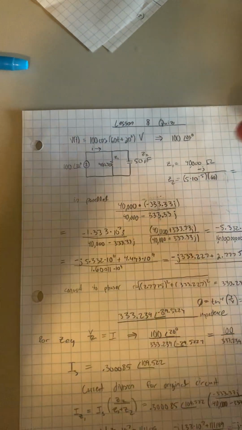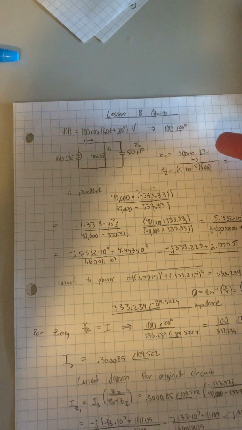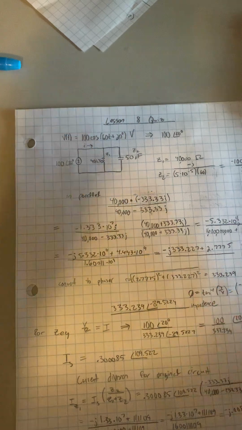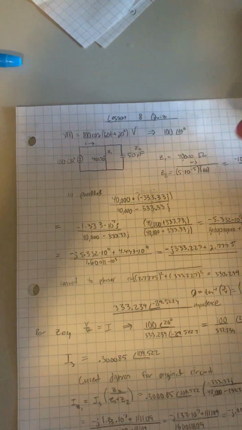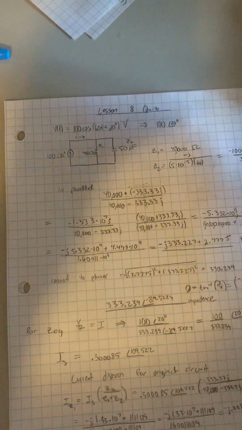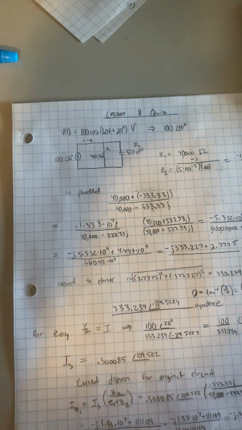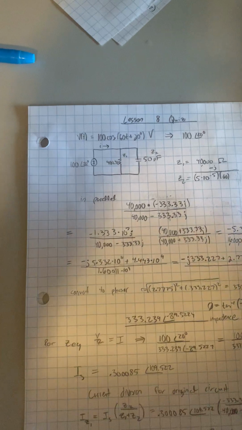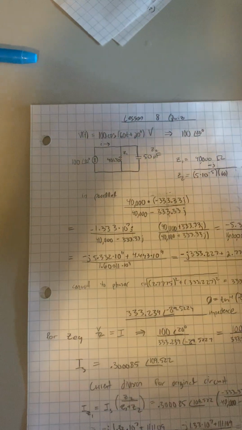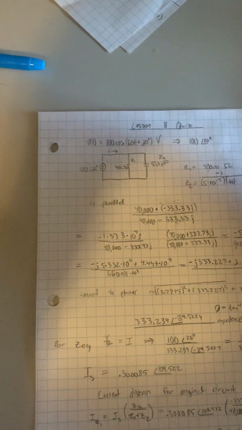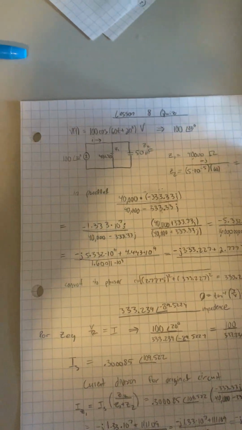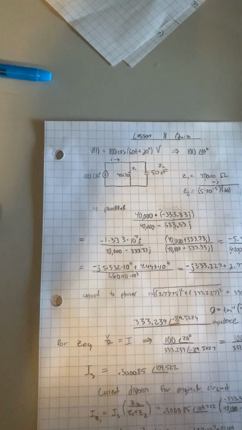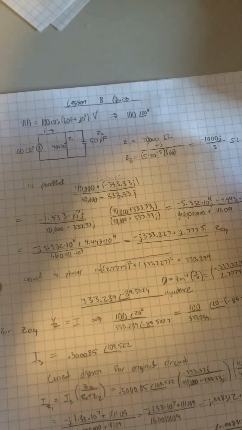So I found the impedance for the resistor, which was 40,000. It's given. And then the impedance of the capacitor is all these numbers. This is a lot of random numbers, so I don't really want to keep spitting out 333.33, whatever. I called the resistor Z1 and the capacitor Z2. So I get that number for Z2.